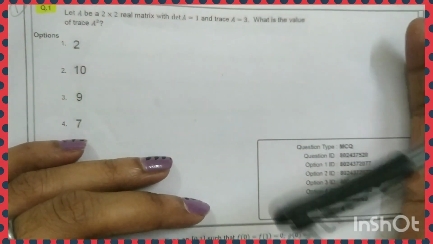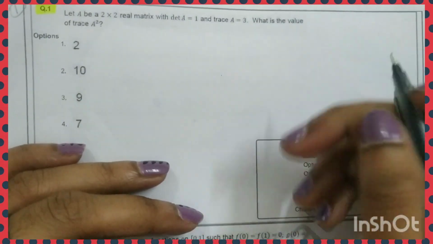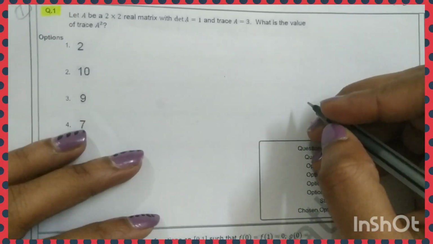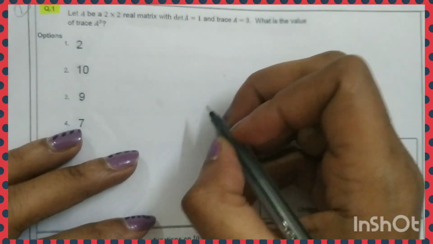So I am going to solve the CSIR NET 26 November 2020 question paper. I am going to solve question number 1, and it is a Part B question, so let us read what our question is and then try to solve. So what is given here?